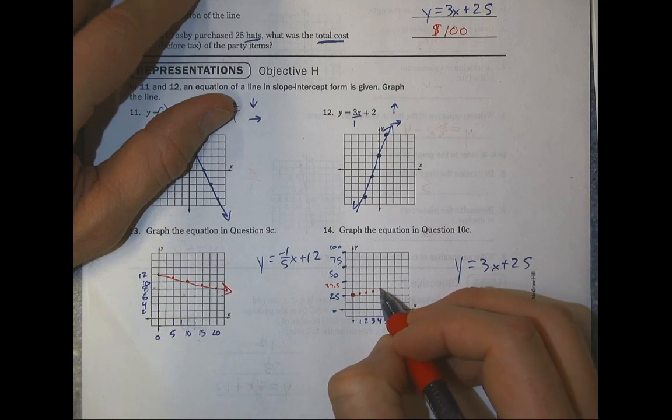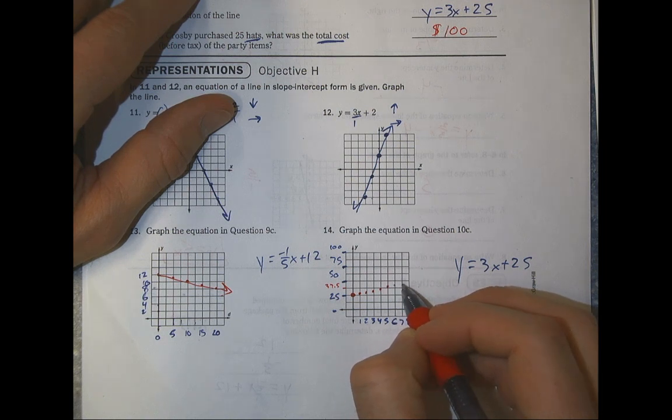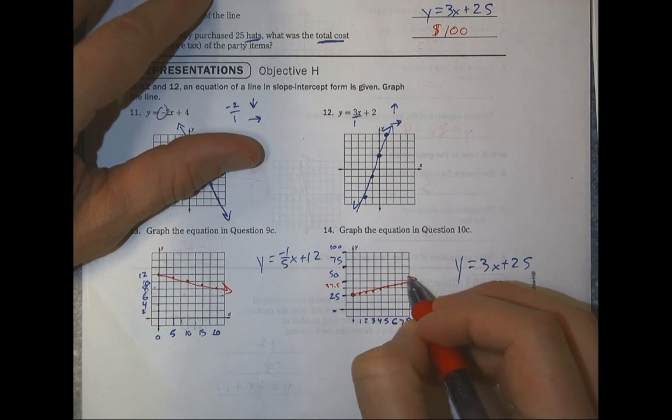All right, so I said I was at 37. So now I'm at 40, just above it. 43, 46, 49. And that's about my line.